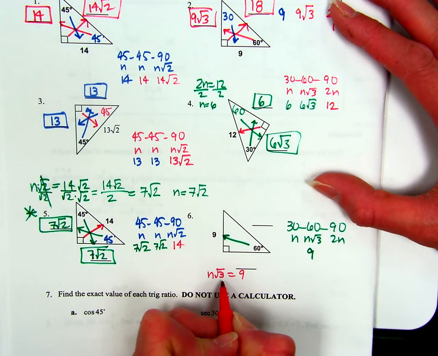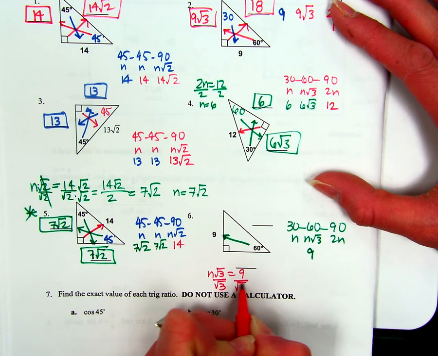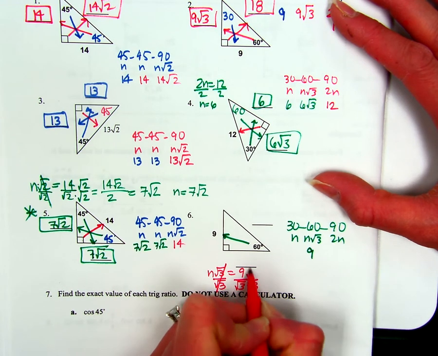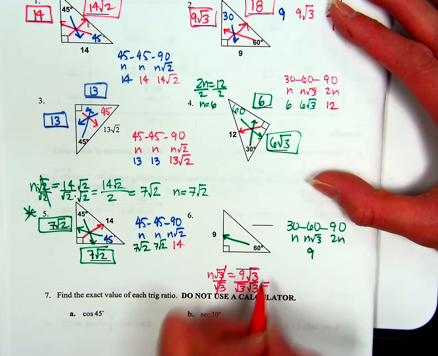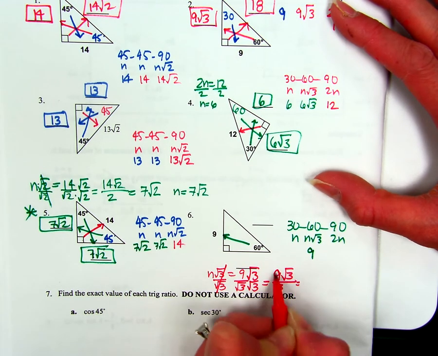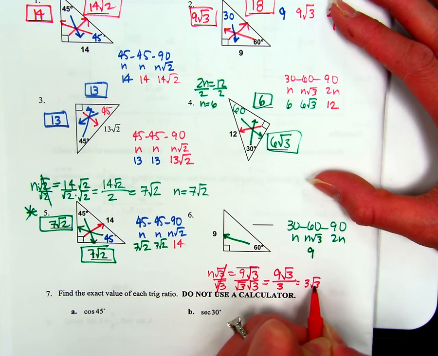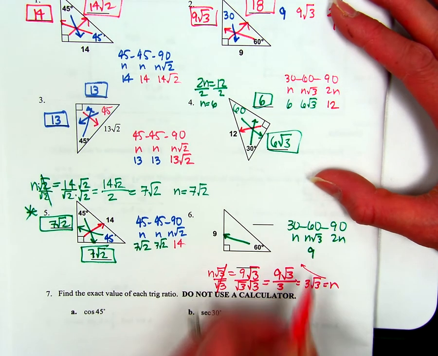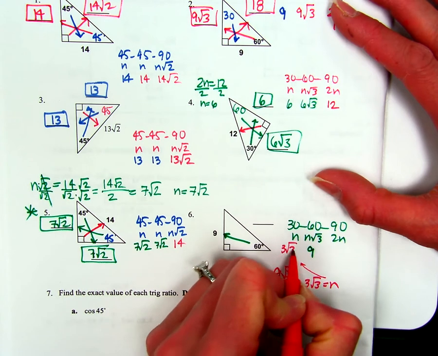To get n by itself, I want to divide by that radical. I could leave my answer like this, but it's not proper form, so I'm going to multiply by root 3. I get 9 root 3 over 3, which reduces, 9 over 3 is 3, so 3 root 3. So that tells me the value of n. Everywhere I see an n, I could put in 3 root 3.